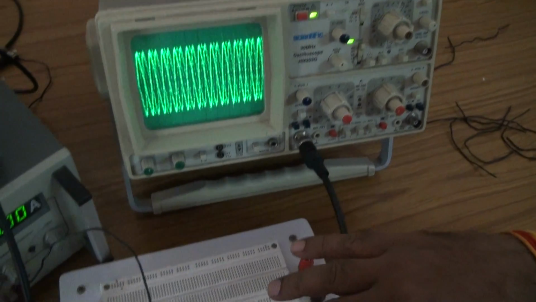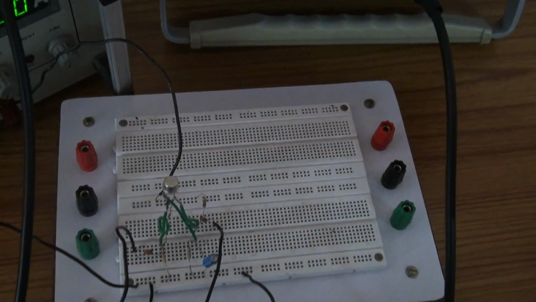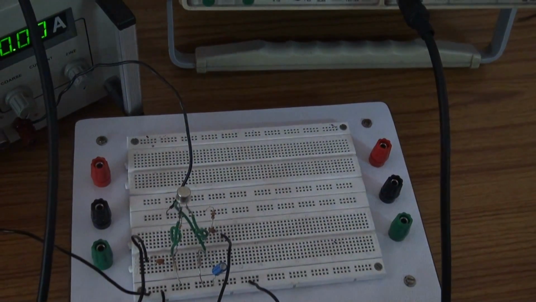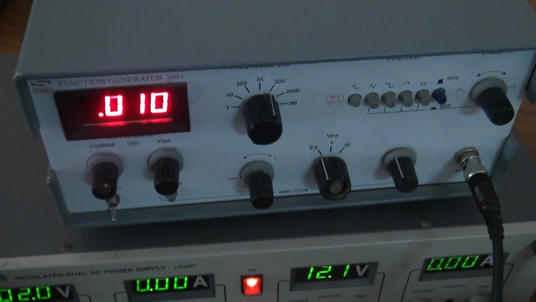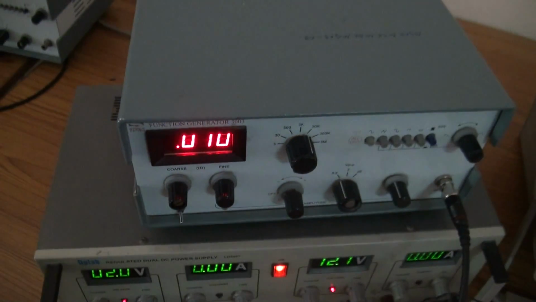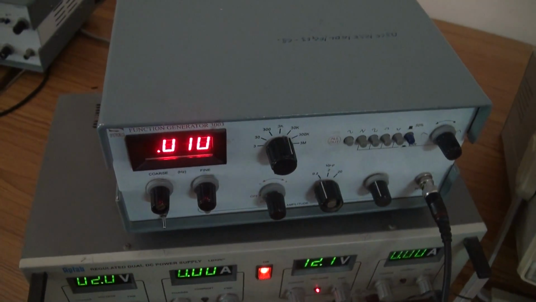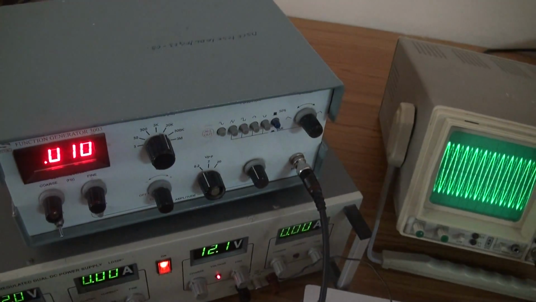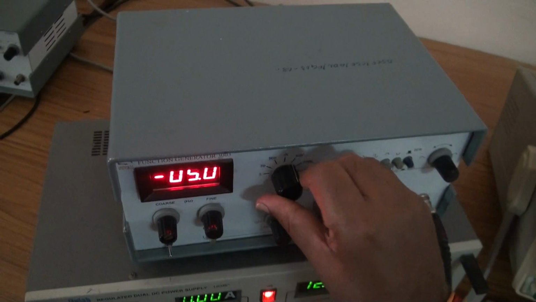So now what we have to do is, according to the tabular column given in the experiment, we have to vary the frequency from 10, 100 Hertz to 1 megahertz in steps of 10, 20, 30, 100, 200, 300, like that we have to increase. Then we have to note down the output voltage. First I will set to 100 Hertz.